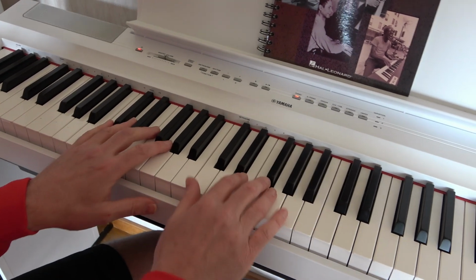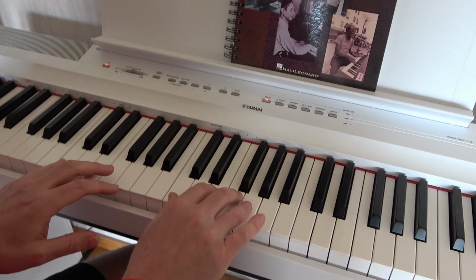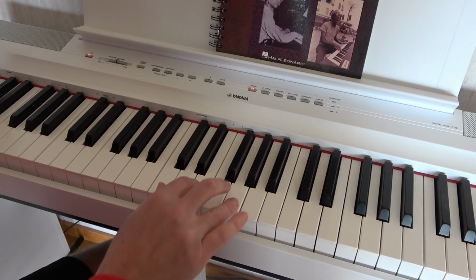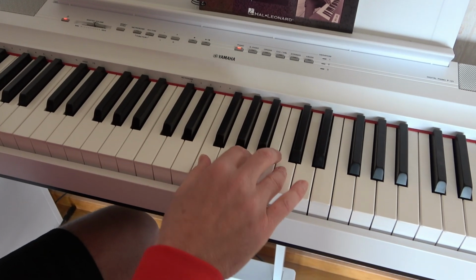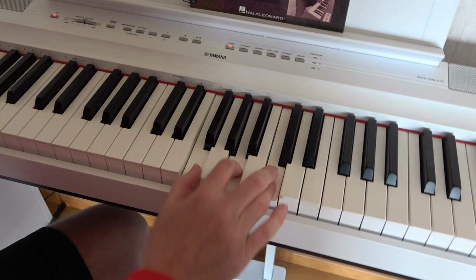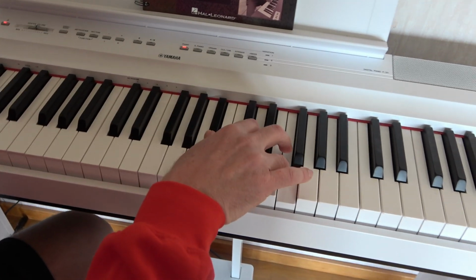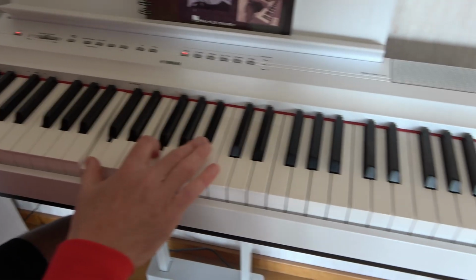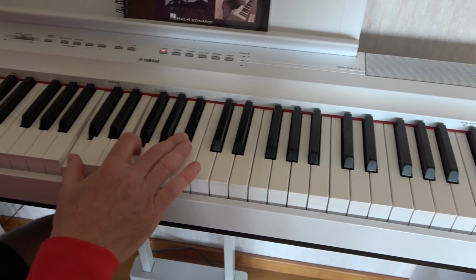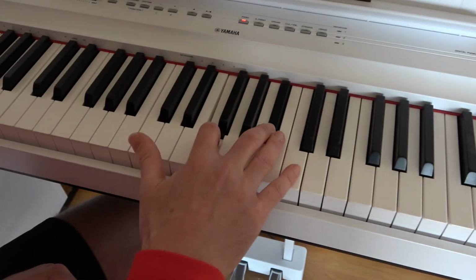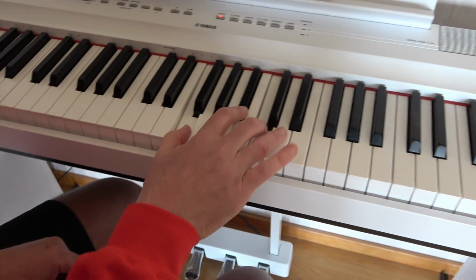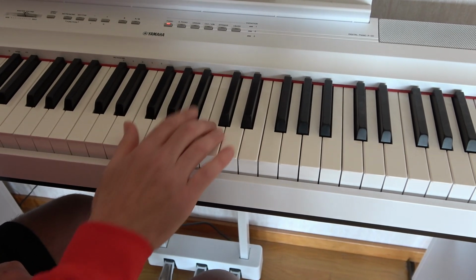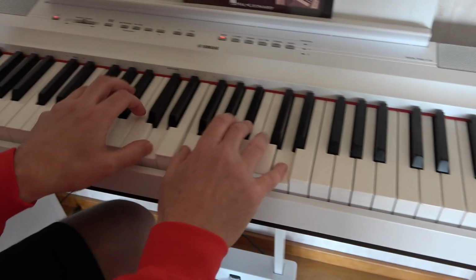Let me demonstrate something else. If we take this here then, and we go up a fourth, we get the F, we go up a fourth again, we get the B flat. So I've got C, F, B flat. Okay, that's the fourths apart. If we take this C and put it at the top, we now have the chords for the blues.